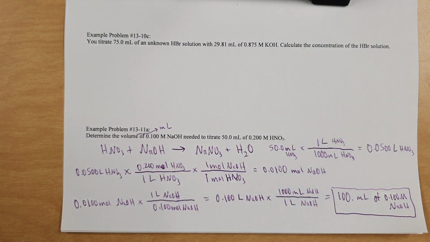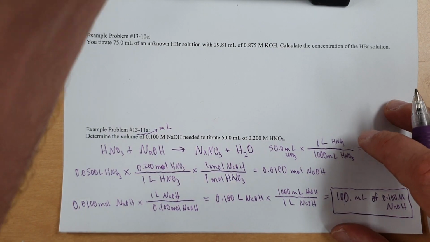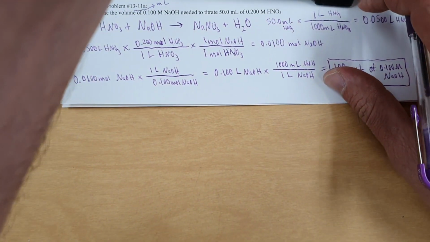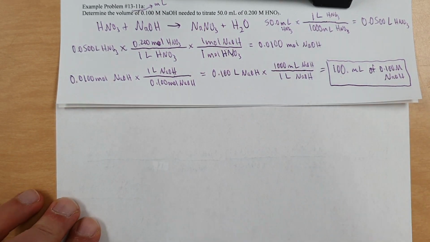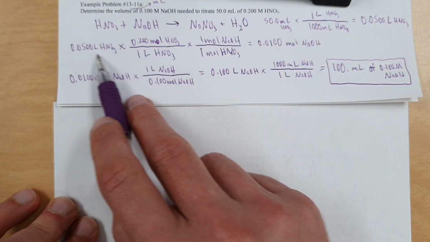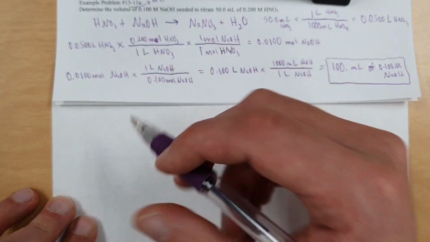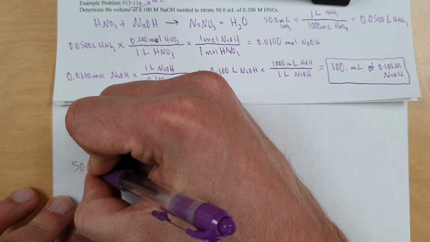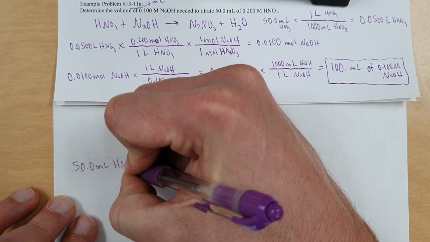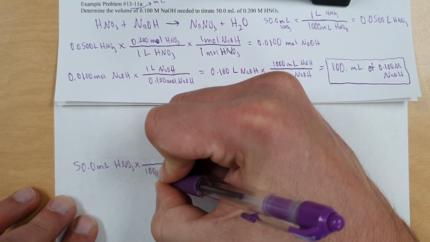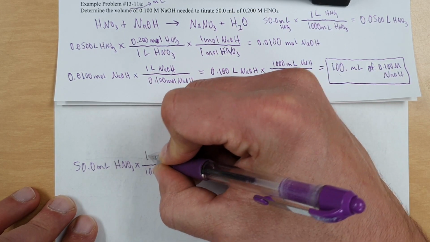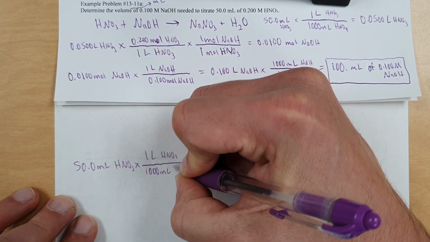Now, there were a lot of stops and starts with that. We could actually have done that all in one go. So let me show you an alternative solution that is equally acceptable. Now you still have to balance the equation. There's no getting around that. But you could have started the same way as we did with what you're given, the HNO3. 50.0 milliliters HNO3 times 1,000 milliliters is 1 liter HNO3.